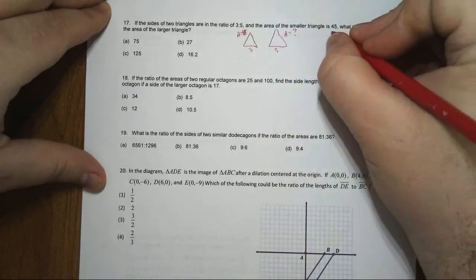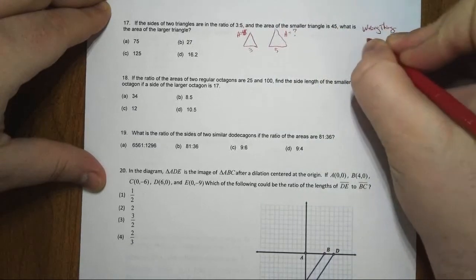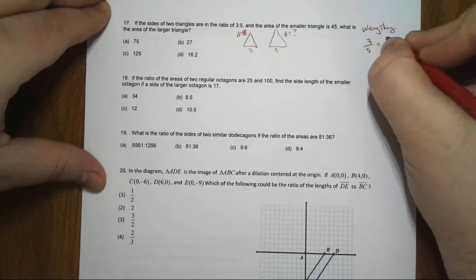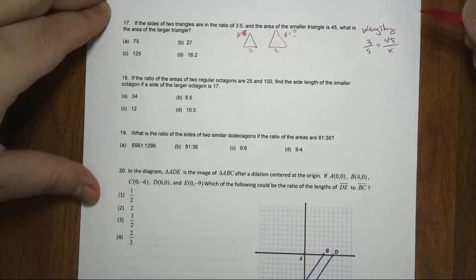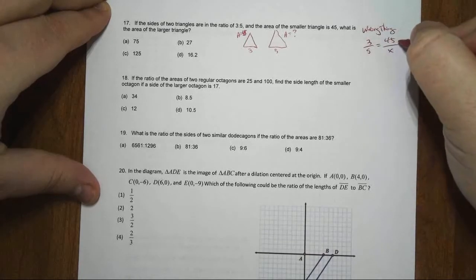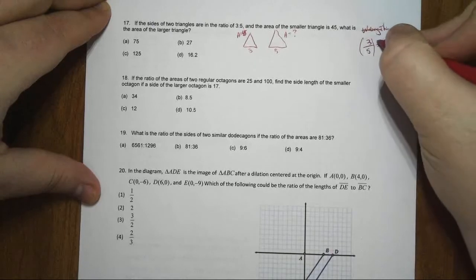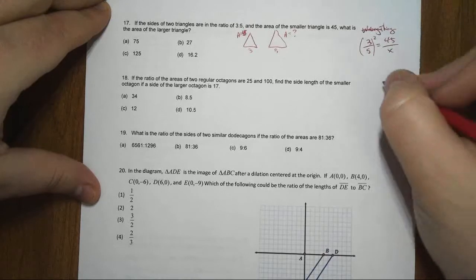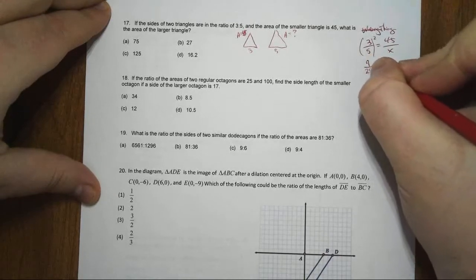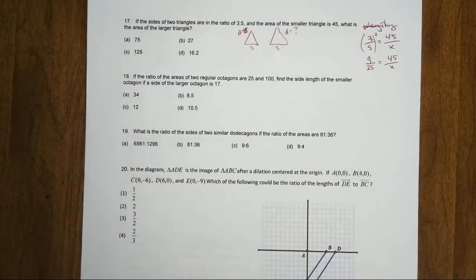So the incorrect thing to do, the wrong thing to do, is to do 3 over 5 equals 45 over, I don't know, x. This is incorrect because remember, these are in straight units, these are in units squared. You cannot compare them. What we really need to do, the right thing, is to square the ratio of the sides. So 9 over 25 equals 45 over, I don't know. Now we can solve for our missing side over here.